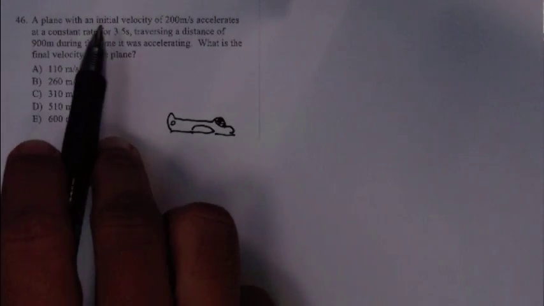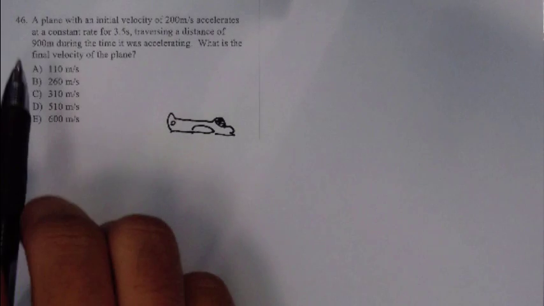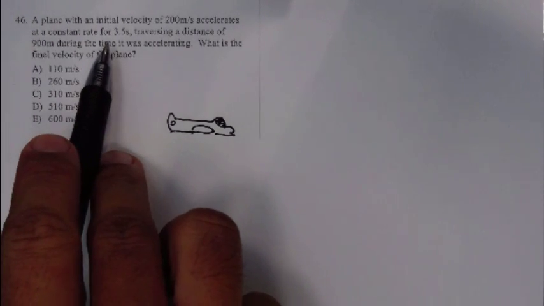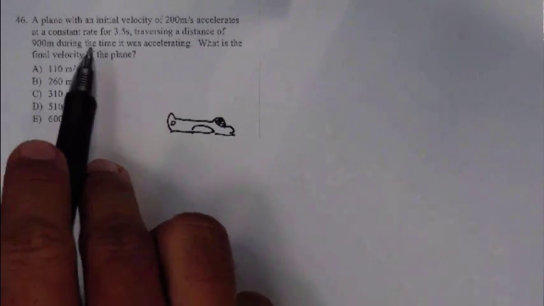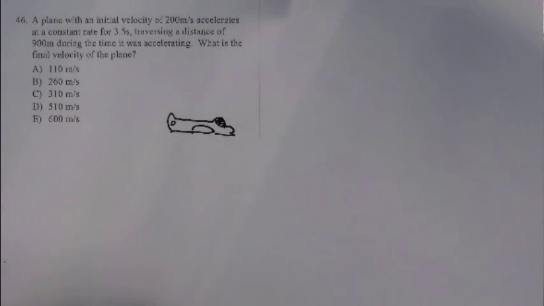A plane with an initial velocity of 200 meters per second accelerates at a constant rate for 3.5 seconds, traversing a distance of 900 meters. During the time it was accelerating, what is the final velocity of the plane?